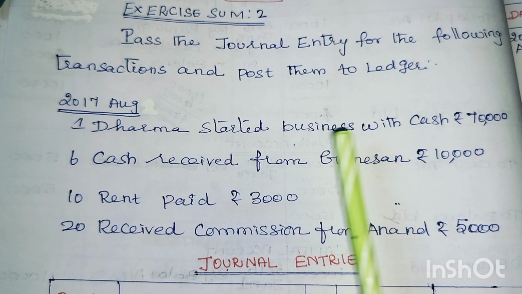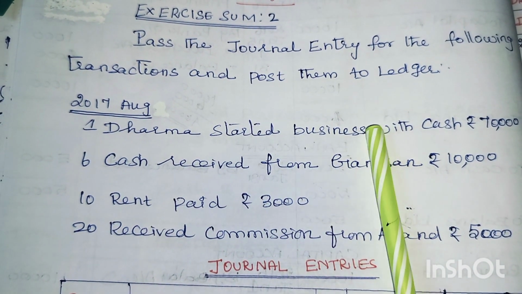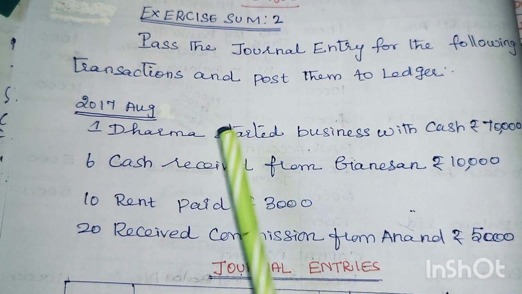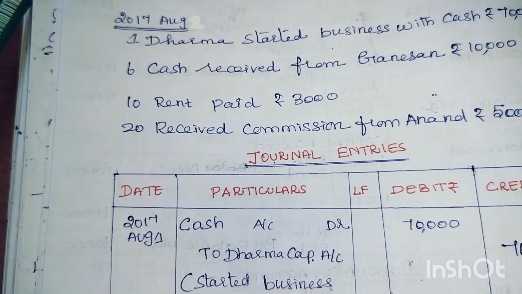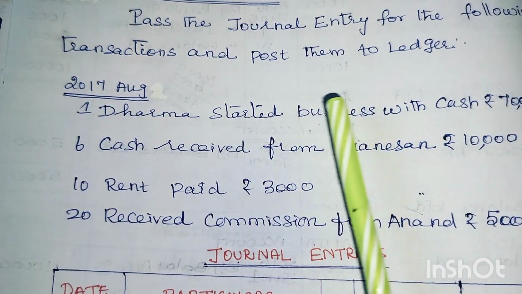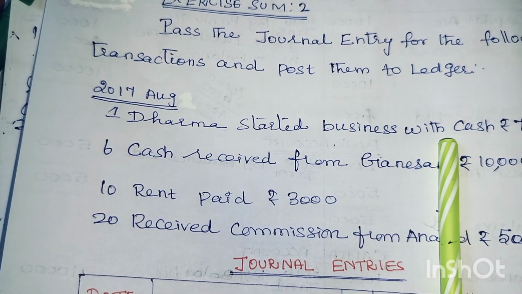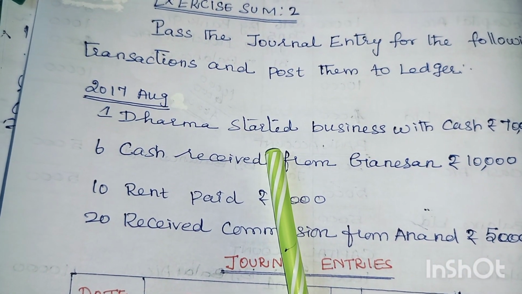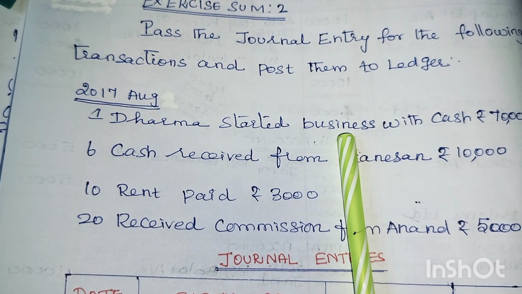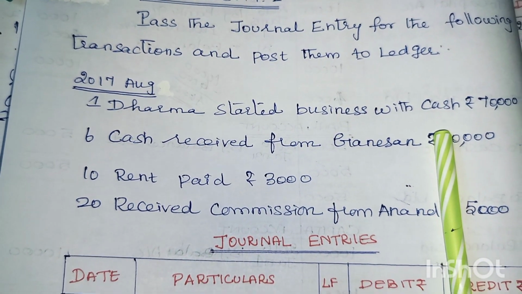What is the journal entry? What is the meaning of the transaction? Dharma started business with cash means cash comes into Dharma's business. So cash comes in means cash account is debited, that means cash account debtor. Then Dharma started business with cash, which means Dharma invested cash to start his business. Okay, so investment means capital. So capital account increases. Whenever capital account increases, we credit the capital account.